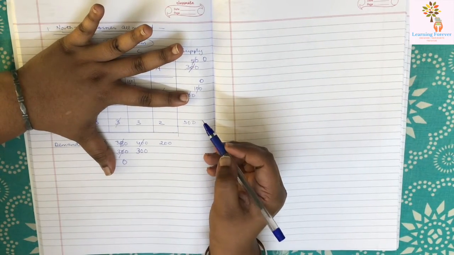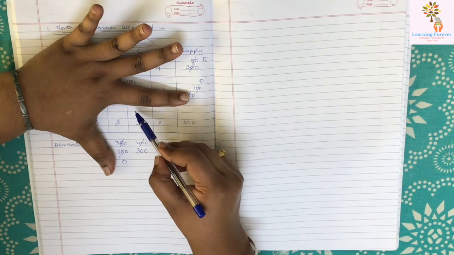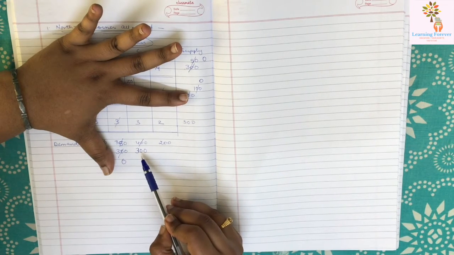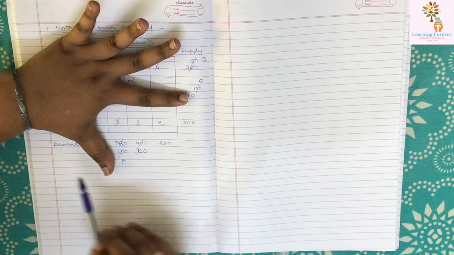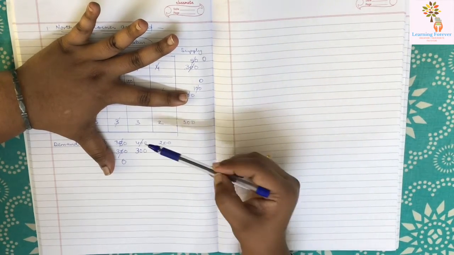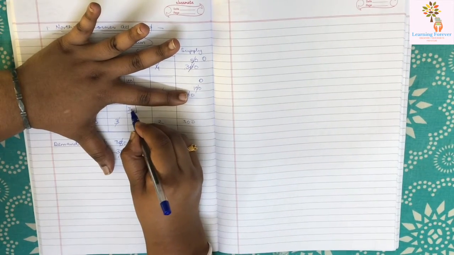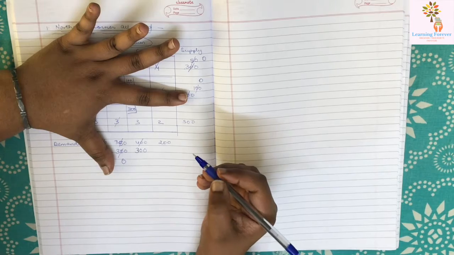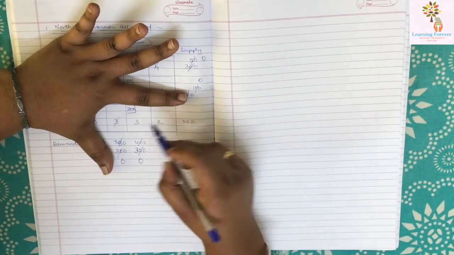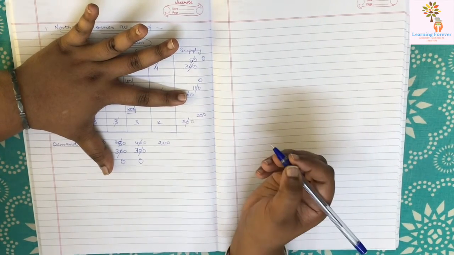Now again, which one is the northwest corner? This is the cell. Again we need to identify which one is less, demand or supply. In this case the demand is 300 and supply is 500. So the demand is less, which is 300. We will write 300 over here, and this gets cancelled and it becomes 0. And 500 minus 300 we need to do, so it will give us 200.